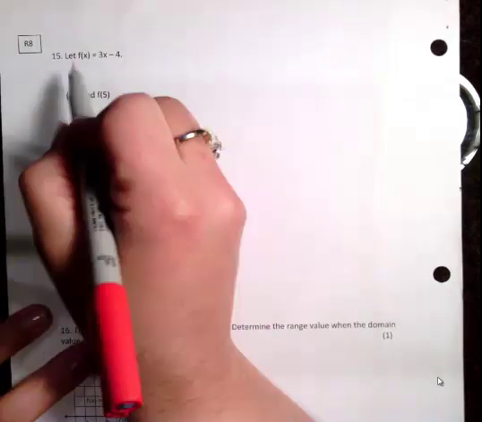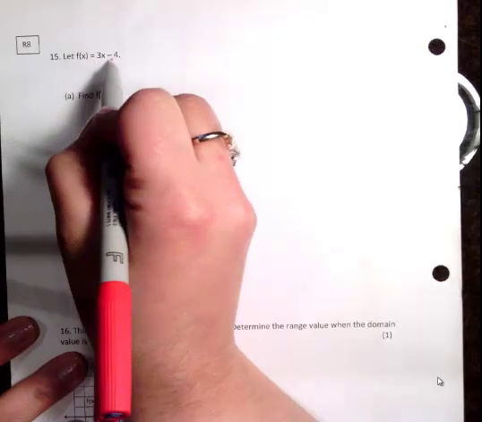Now, our last outcome, this is our 8, and this is the function notation business. So here, we're asking to find f of 5. Well, over here we have f of x equals 3x minus 4.